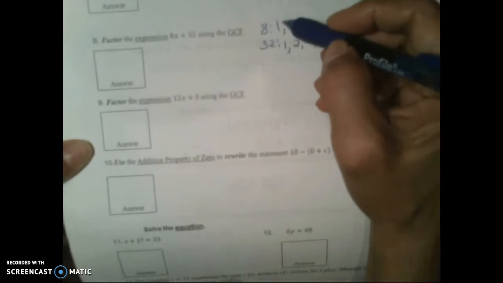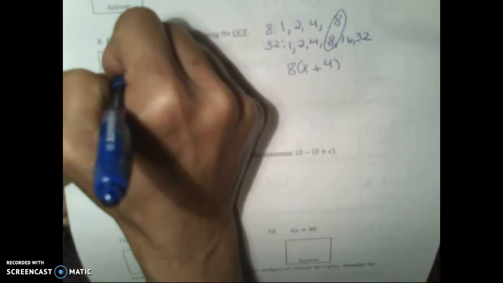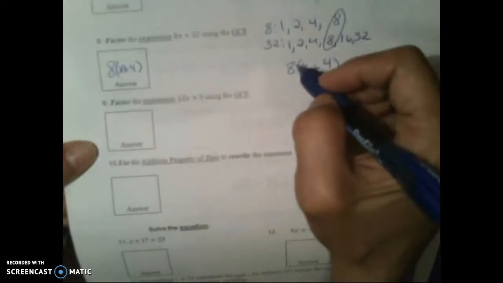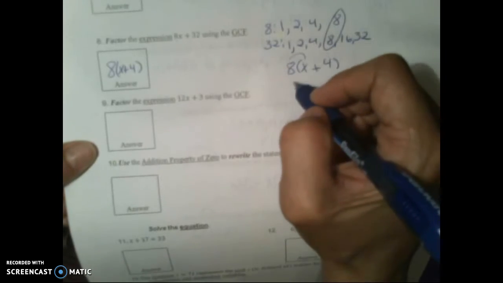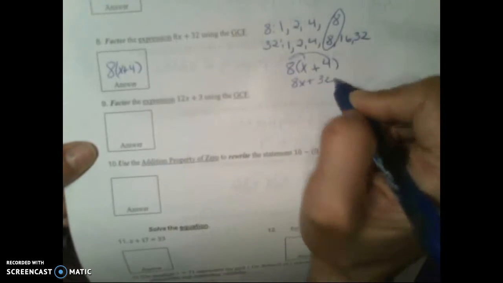My greatest common factor, so this is the smallest, 2, 4. My greatest common factor is 8. So I'm going to pull the 8 out, and there's my parentheses. I have to think 8 times x is 8x, plus 8 times what is going to give me 32. 8 times 4 gives me 32. So that's my final answer, 8 times x plus 4. You can solve to see if you're correct. You should get back this problem, 8x plus 32.